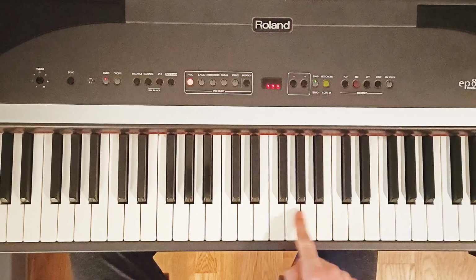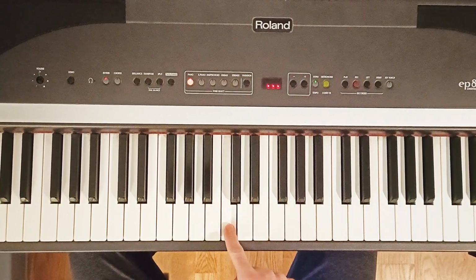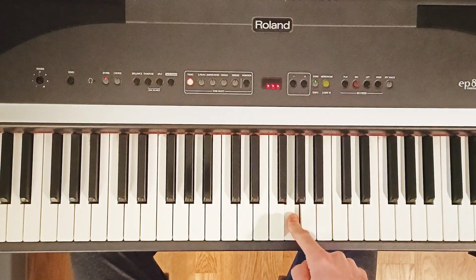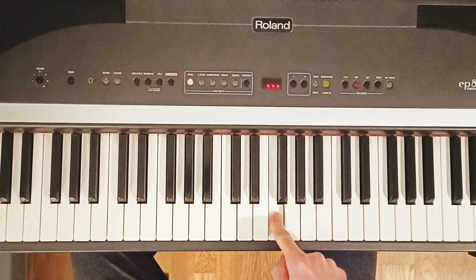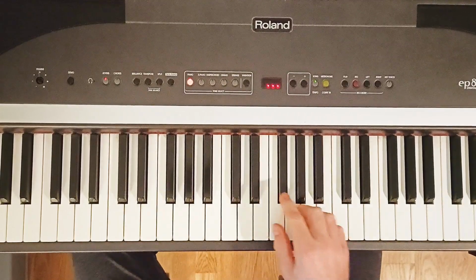You can do that with any of the notes. If we were to take the F sharp here in the key of C, that's 1, 2, 3, 4, 5. That's a 5 flat, or that could be a 4 sharp. But we don't say 5 flat, we say a flat 5.